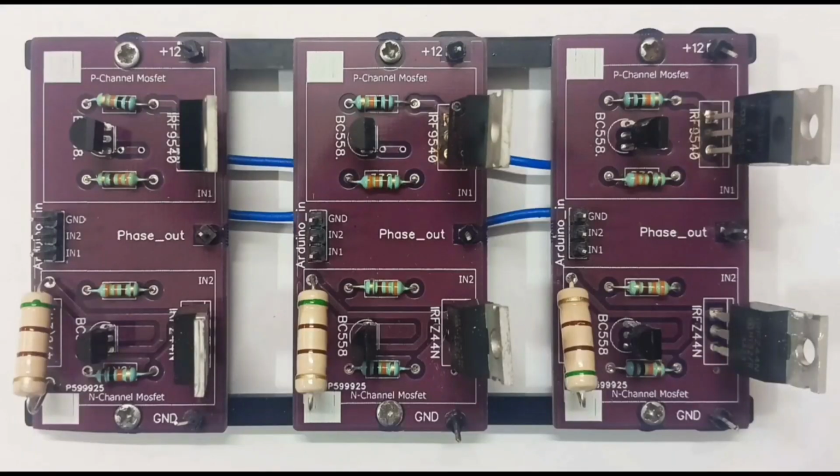In the last part, I ran the motor using 3 PCBs in which 6 MOSFETs are used, and all the components you can see on that PCB. I connected this PCB with the motor controller Arduino, uploaded a code into the motor controller Arduino, and ran the motor very smoothly at a speed of 20 milliseconds.